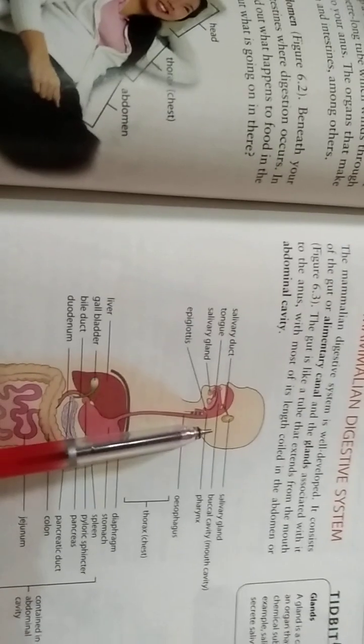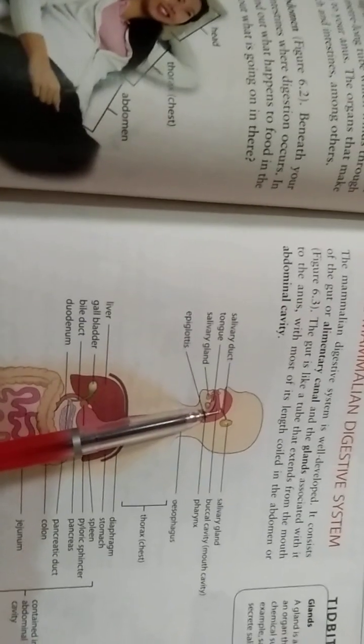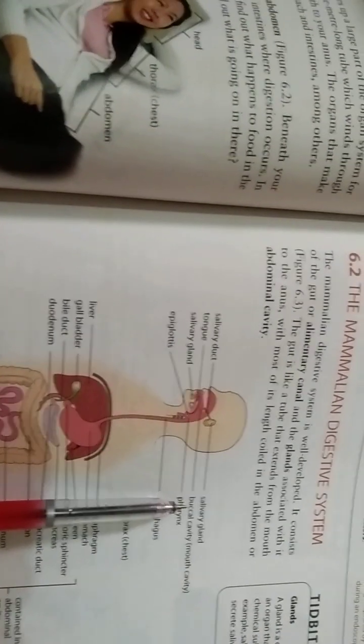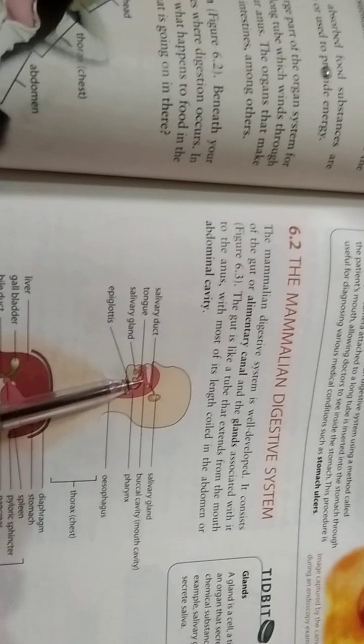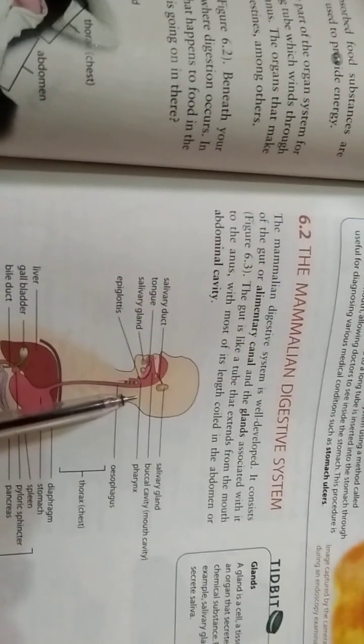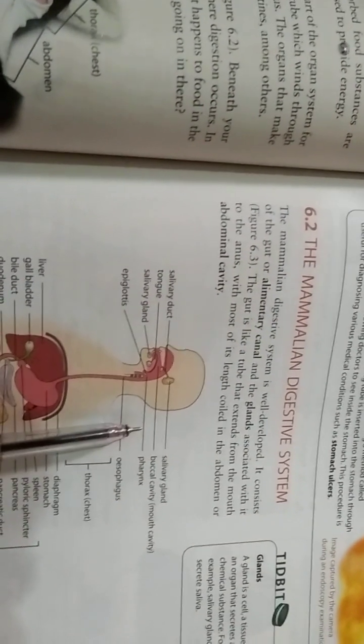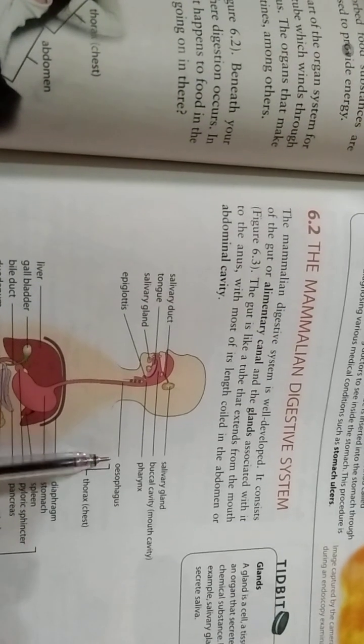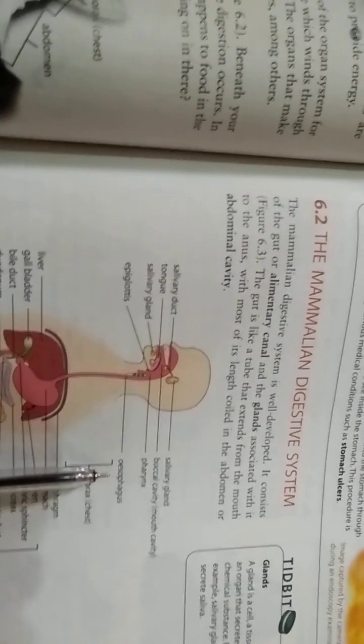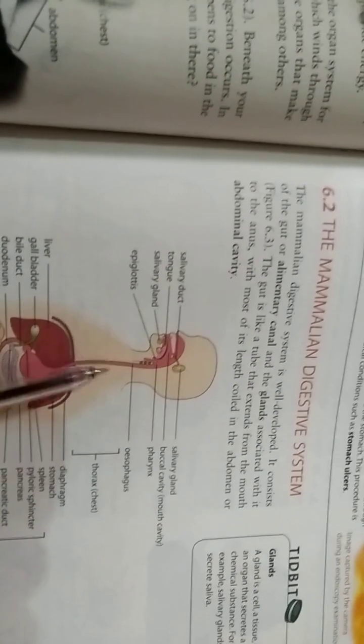Here is a salivary gland, and this flap is called the epiglottis, and behind the salivary duct are the salivary glands, and this is the buccal cavity, mouth, pharynx, and this large tube is called the esophagus, also called the food duct, thorax.